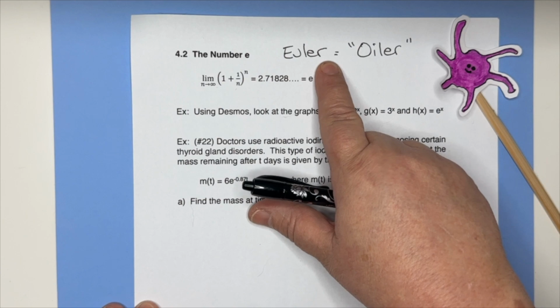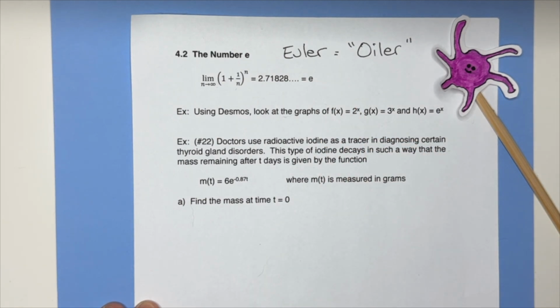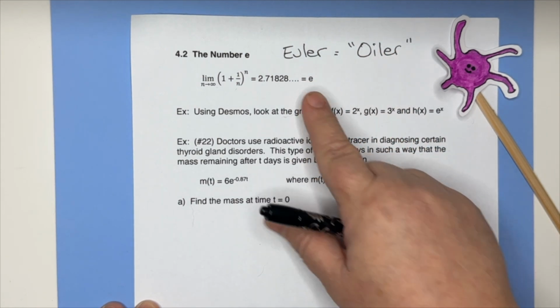Now, I know his name looks like Euler, but I've been told that it is correctly pronounced, or at least as close as I can get, as something like Euler. So this is Euler's constant.